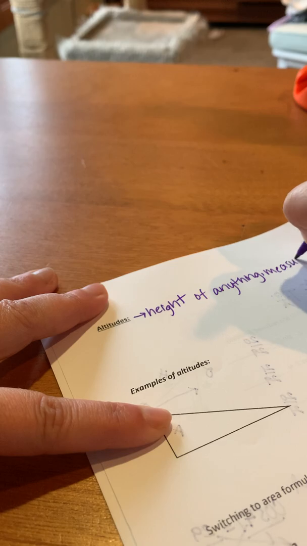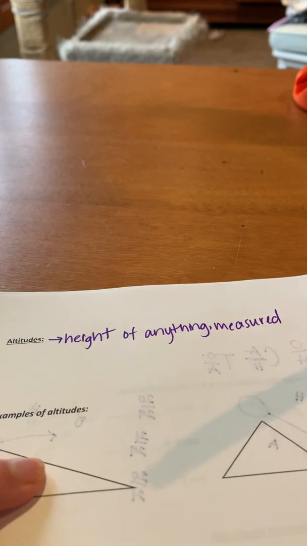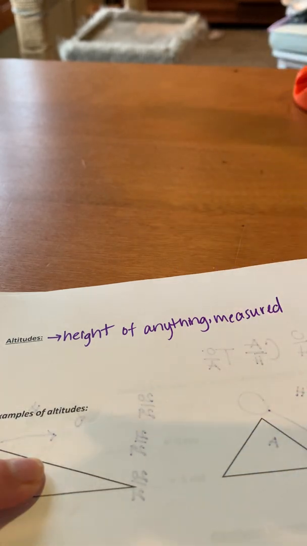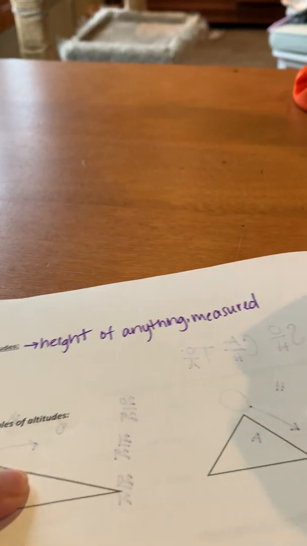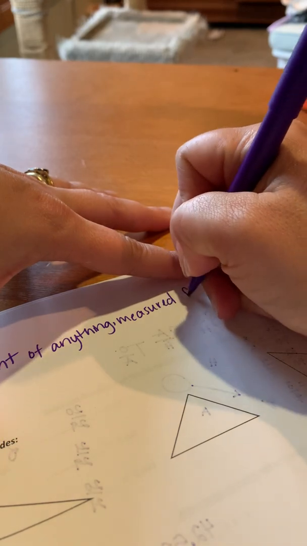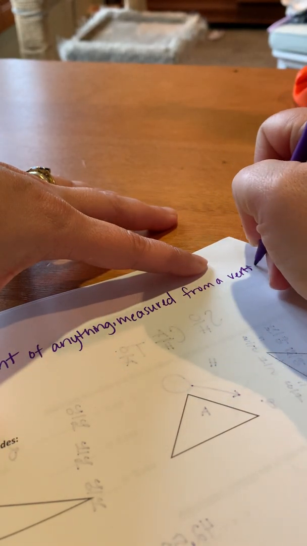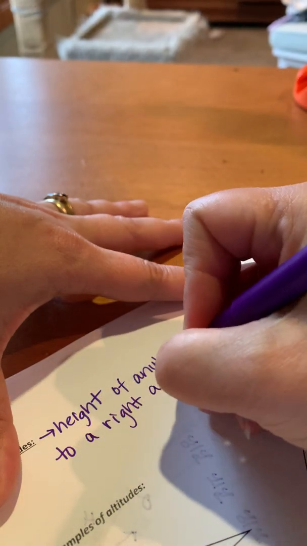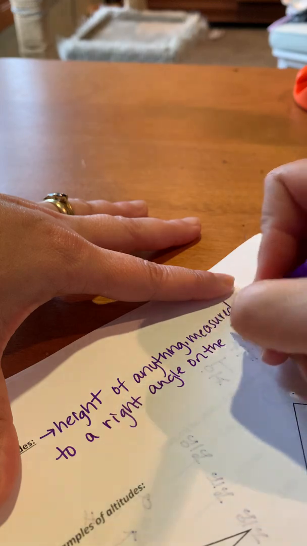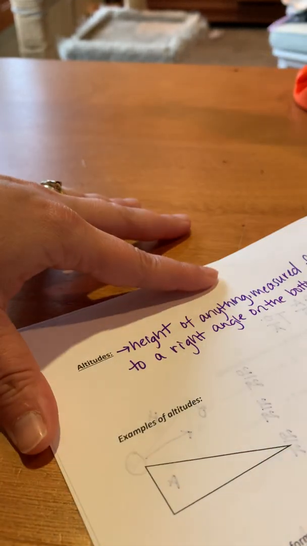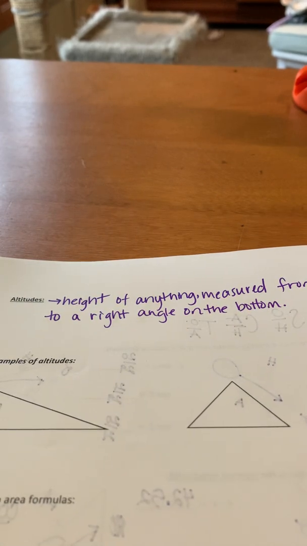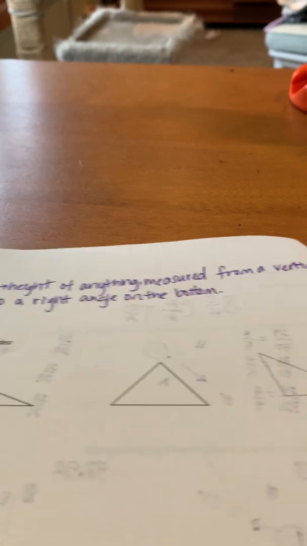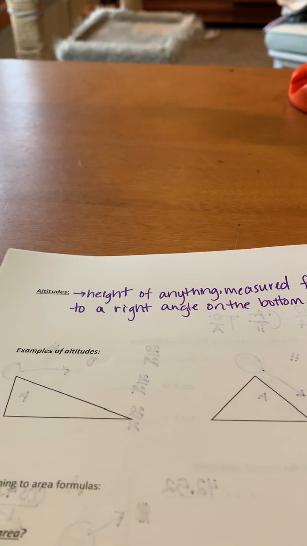measured, and a lot of times right away we think, if you've flown anywhere, they say we're at a cruising altitude of however many thousands of feet. And that's the straight line to the ground, the height off the ground that the plane is actually at. So height of anything measured straight, measured from a vertical to a right angle on the ground. We'll just say on the bottom because maybe it's not necessarily on the ground, right? So an altitude means height. Everything measured from a vertical to a right angle on the bottom.